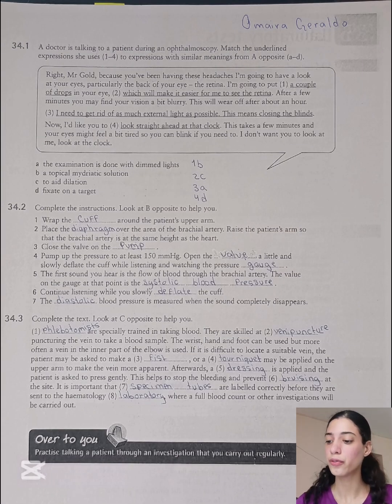Chapter 34, Basic Investigations. 34.1. A doctor is talking to a patient during an ophthalmoscopy. Match the underlined expression she uses with two expressions of similar meaning from A opposite. 1. A couple of drops is the B, a topical mydriatic solution. 2. Which will make it easier for me to see the retina, is the C, to aid dilation.